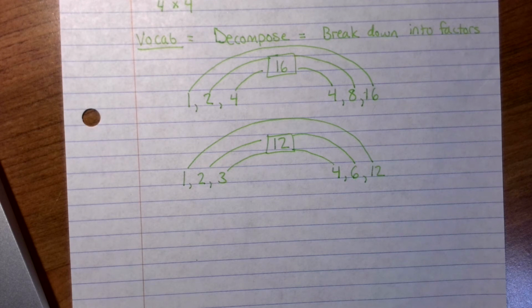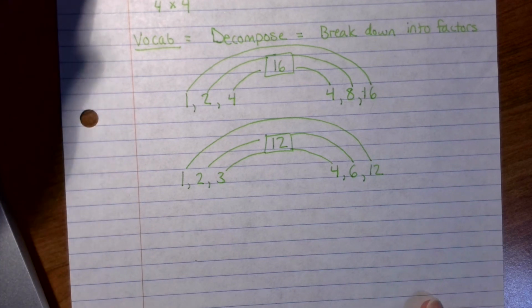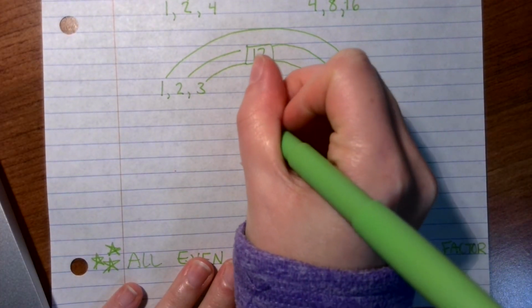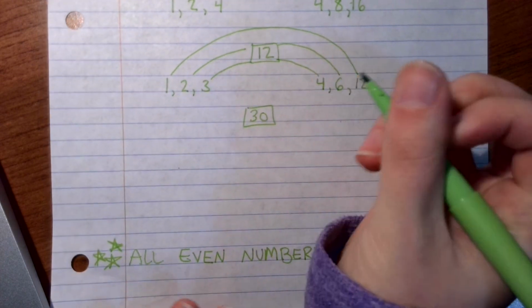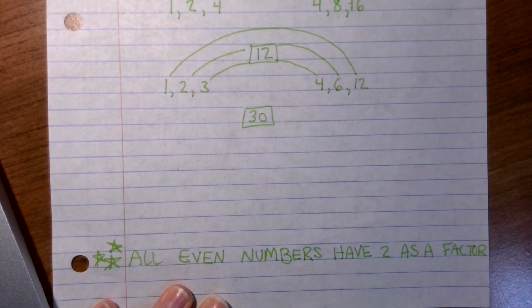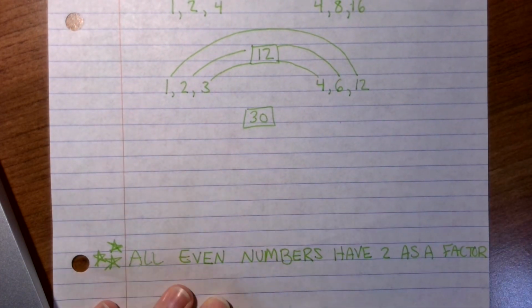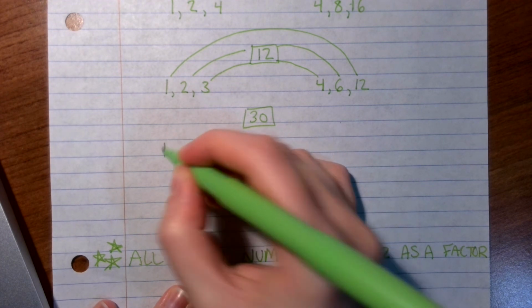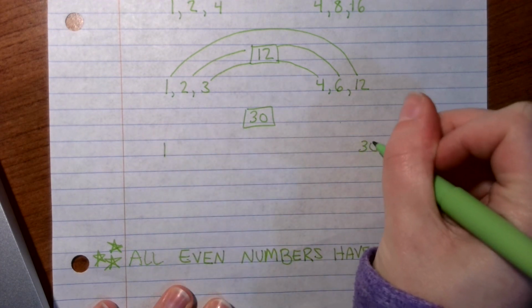Let's do one more example. Let's think about the number 30. So I'm going to move my paper down. Okay, 30 is going to be the last one. So again, I'm going to decompose the number 30 into its factors. What times what equals 30? So first off, it's always going to be 1 in that number. So 1 and 30.